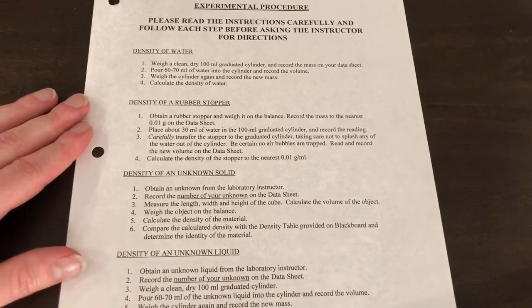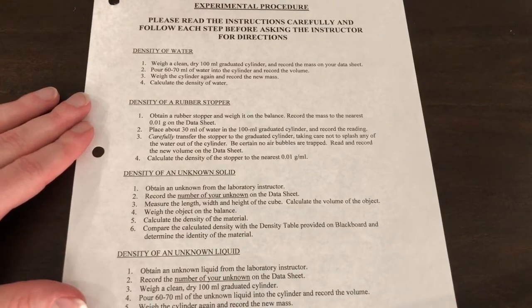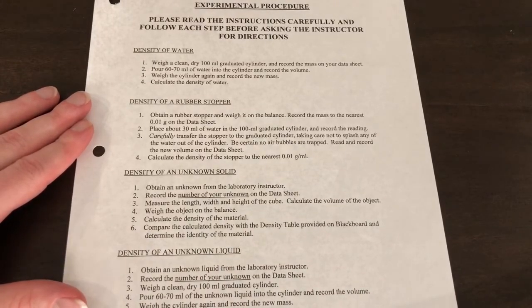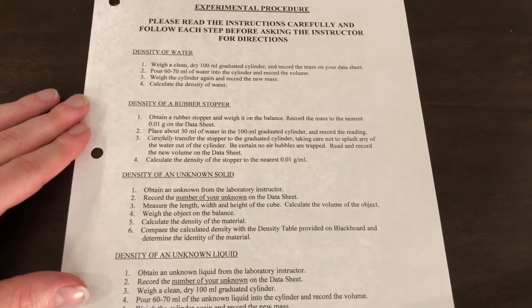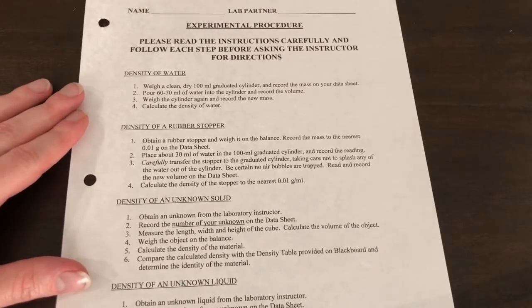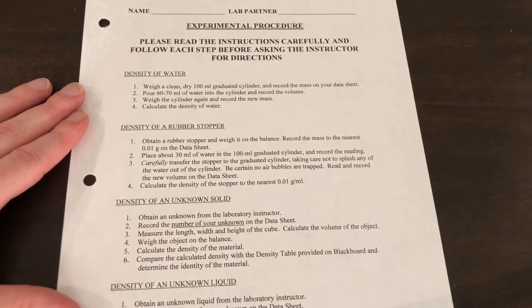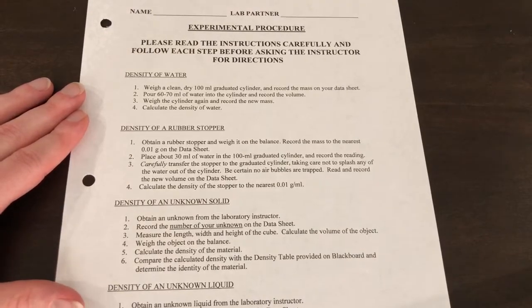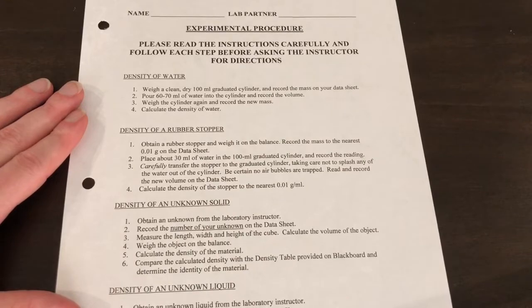and you're going to calculate the density of the material by doing mass divided by volume. You're going to compare your calculated density with the density table provided on Blackboard and determine the identity of the material. Just a little hint, one of them is probably going to be aluminum, and the other, I believe, was brass, okay? So let's see how close we get to the actual density for those metals.